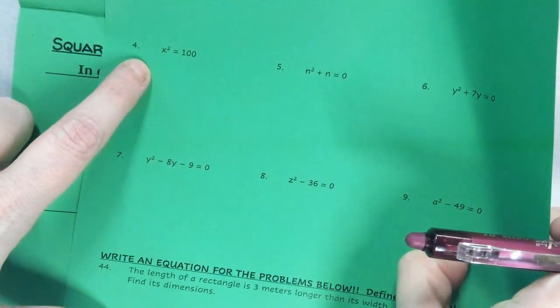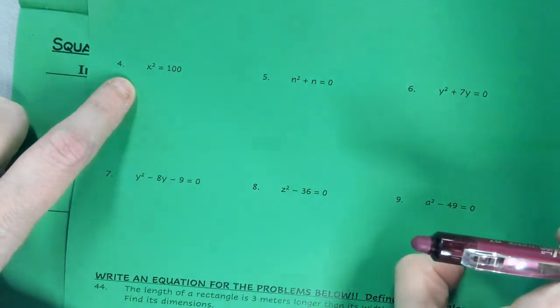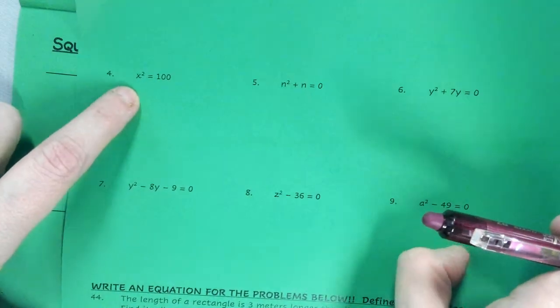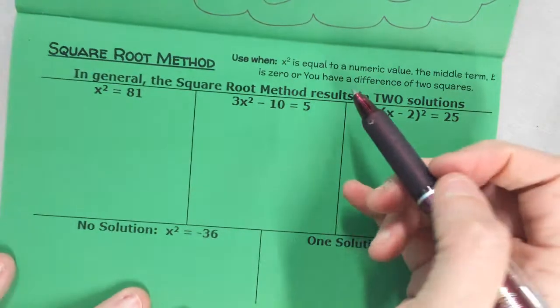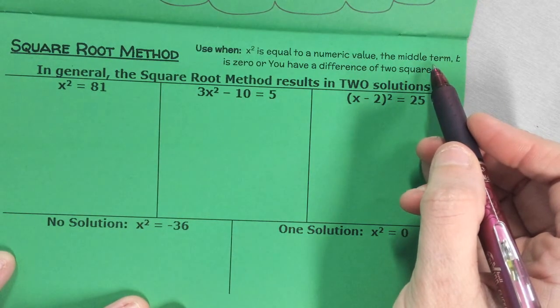Like number 4 on last night's homework. By the way, if you're still working on last night's homework, don't come in here thinking, oh, it's the square root method. I told you to solve by factoring, and do what I say. Okay? Now, you can also use it when the middle term is 0.